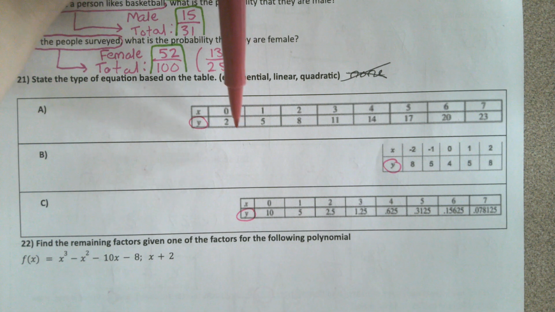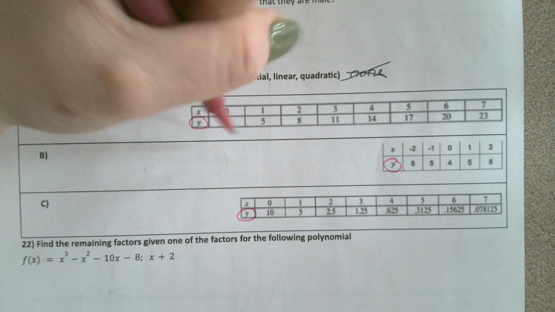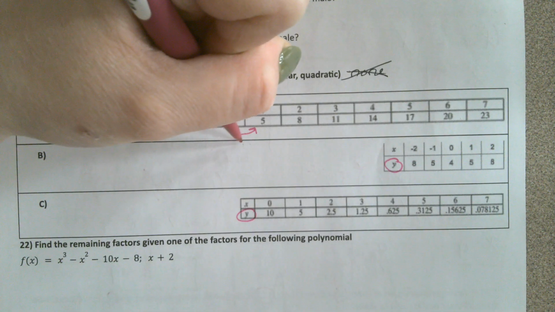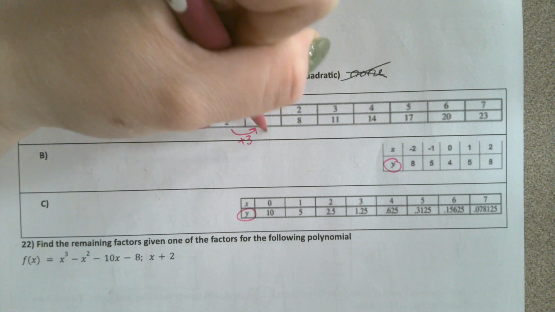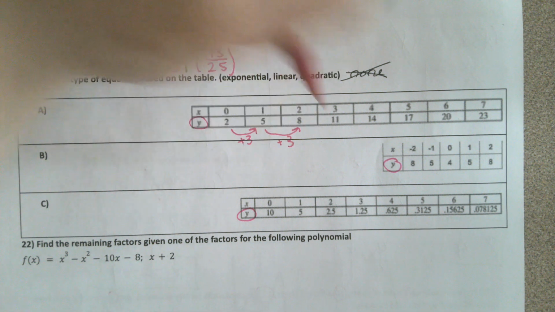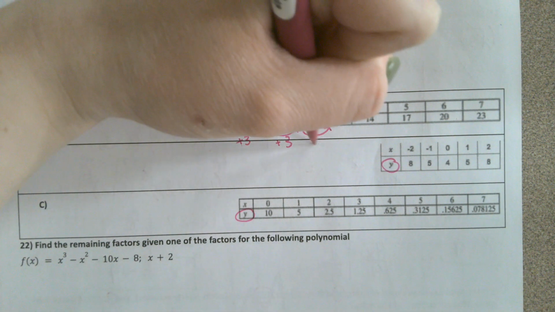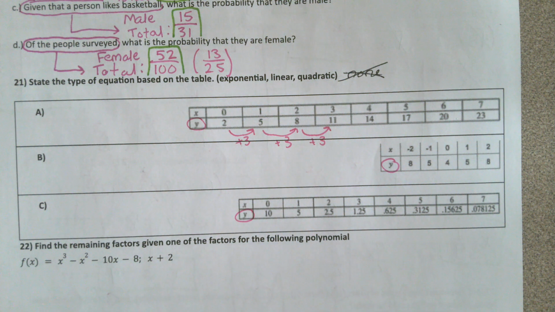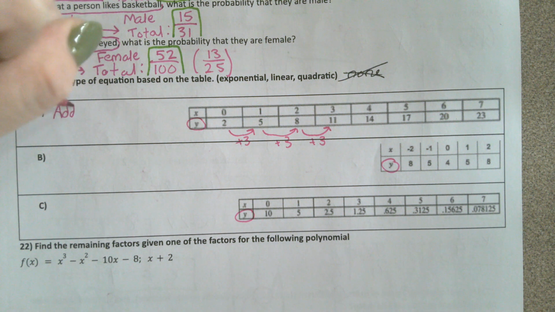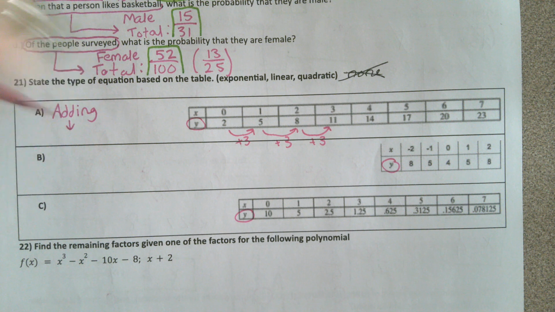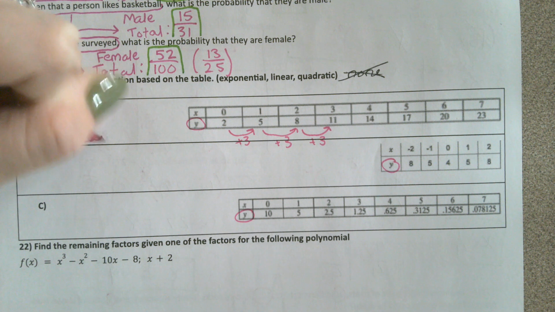So now we need to figure out how these numbers are going up. 2 to 5, that's going up by 3. 5 to 8 is also going up by 3. Let's try one more time. 8 to 11 is also going up by 3. This is an adding pattern. Adding means it's linear.